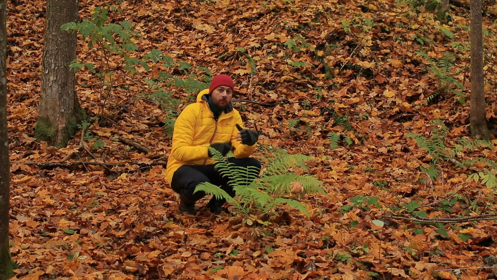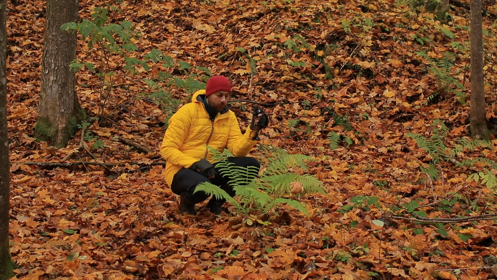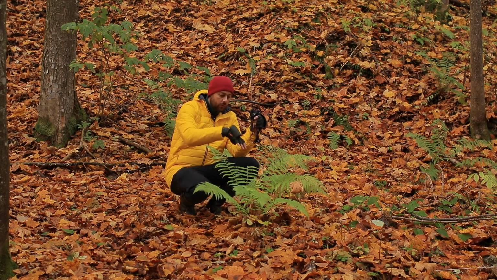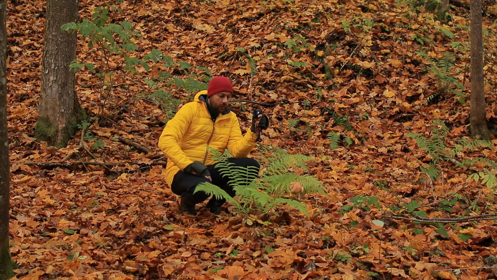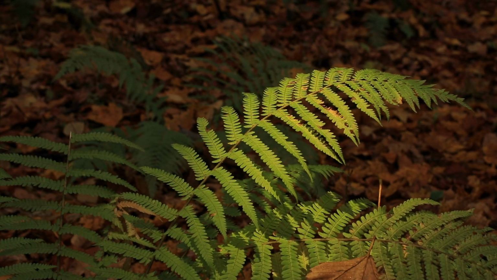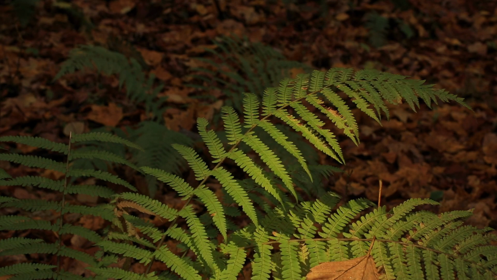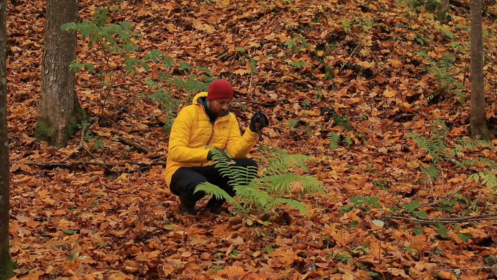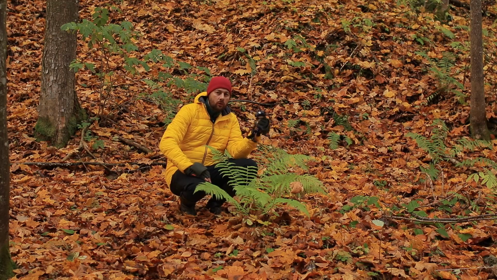So what I'm going to do, I'm going to use my headlamp. I'm going to focus my camera on an area of this fern, and I'm going to try to match the light that is going to come from my headlamp. This way I will have a really high separation, because the fern is going to be in the light, and the rest of the scene will look a little bit darker.